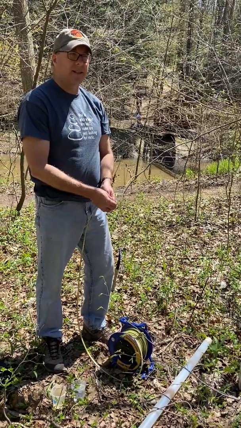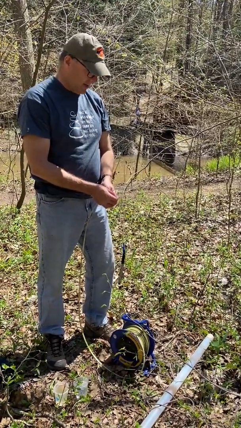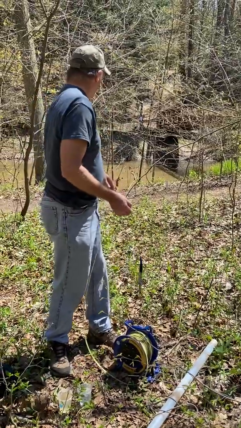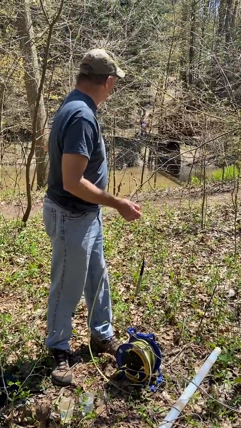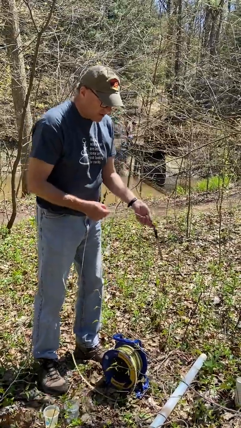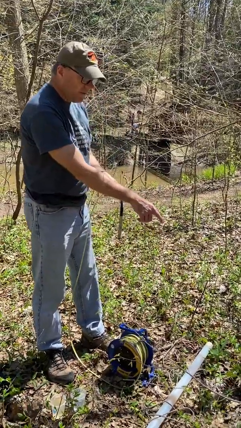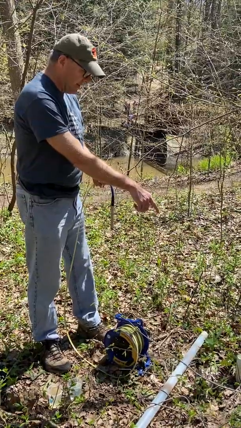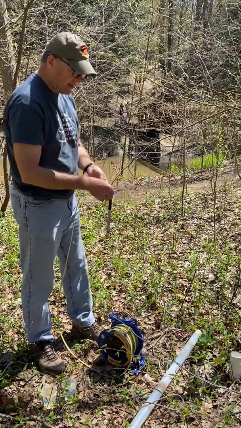So that's a little bit of an intro. The one other thing that we did, which goes along with the water level measurement, was that I measured 2.6 feet down from the top of the well casing.